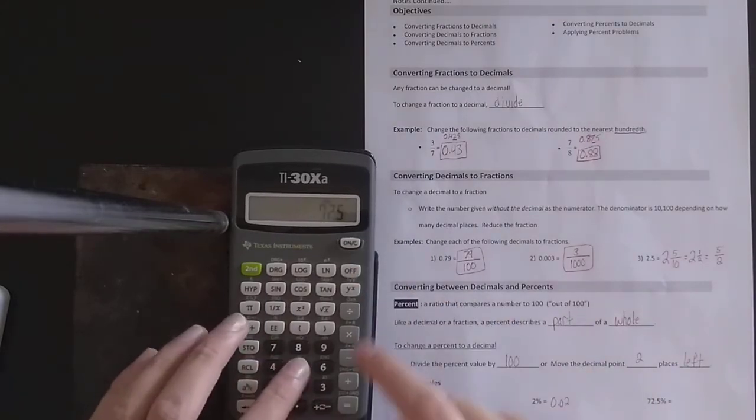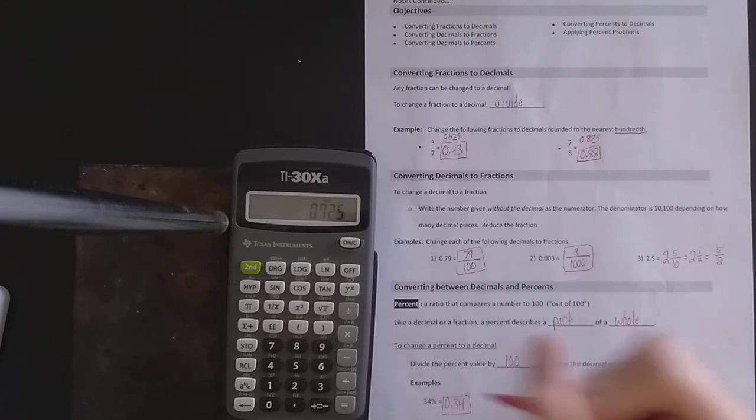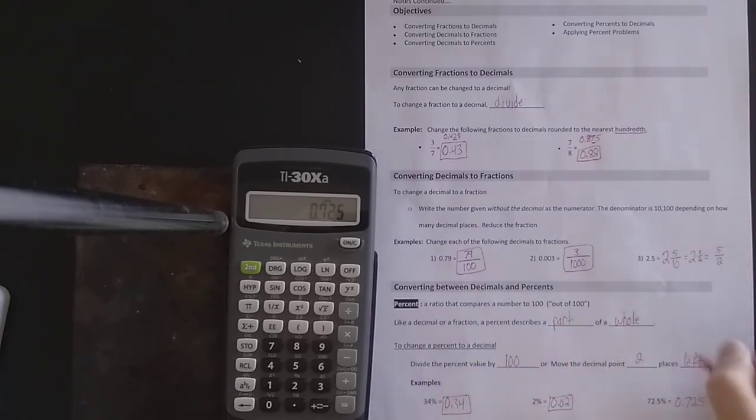What about 72.5? We divide that by 100, we get 0.725. These are all representations of percentages, but just in decimal form, okay? They start in percent form, now they're in decimal form. This one can be a little misleading because it has a decimal and a percent, but I still would consider this percent form. This is the decimal form.